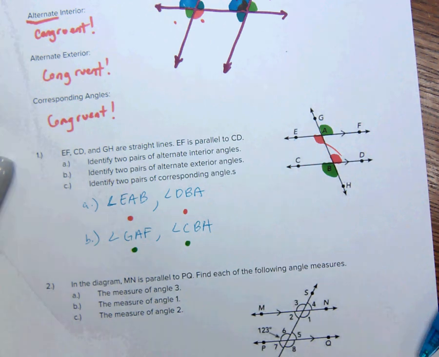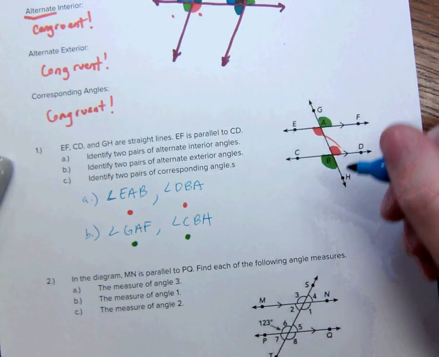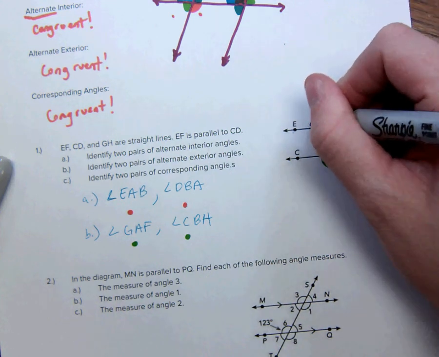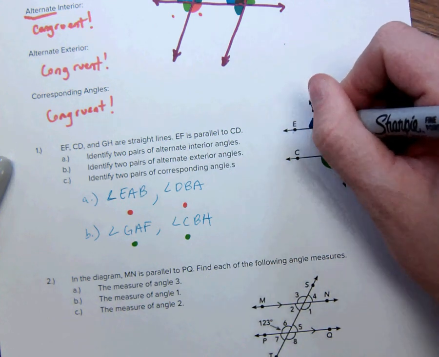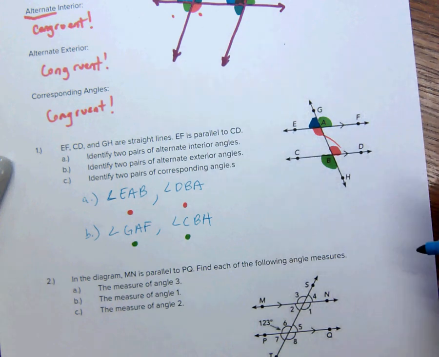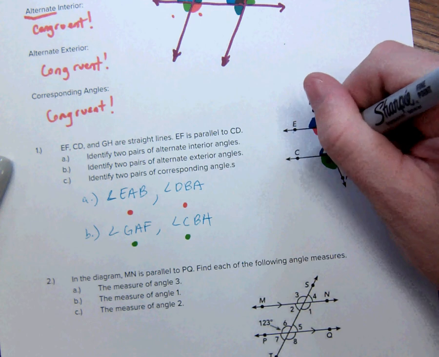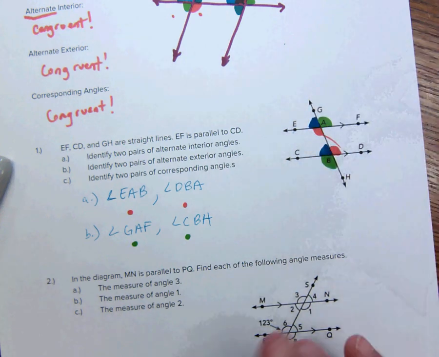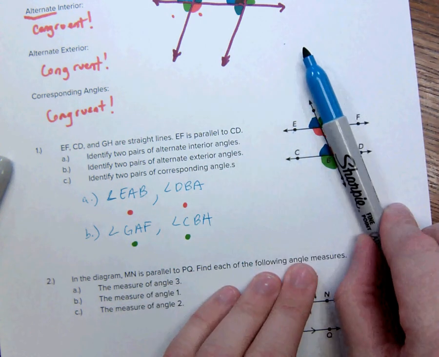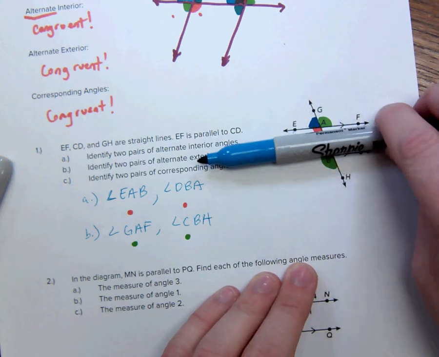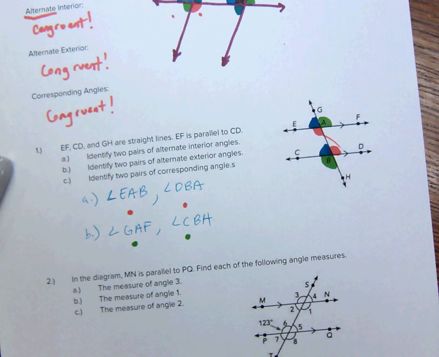And finally, if we want to identify a pair of corresponding angles, how about this one right here? If I pick this one, there is only one angle that corresponds with that angle. It is this one right here. It is on the same side of the transversal line, and they're on the same side of the two parallel lines. So those two are corresponding.